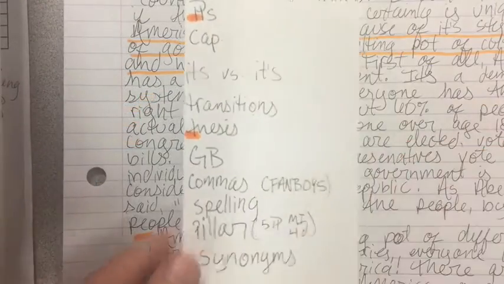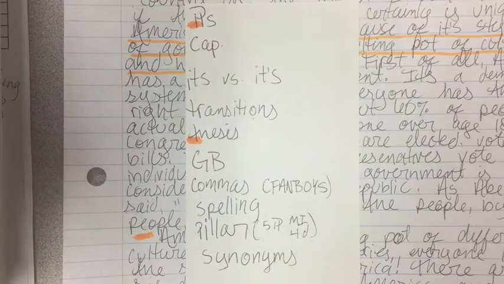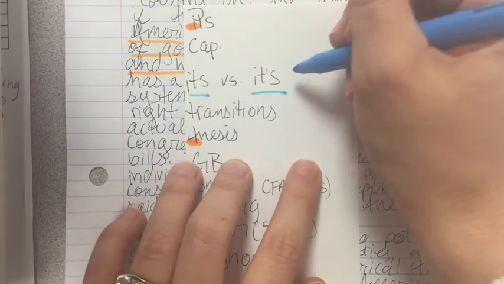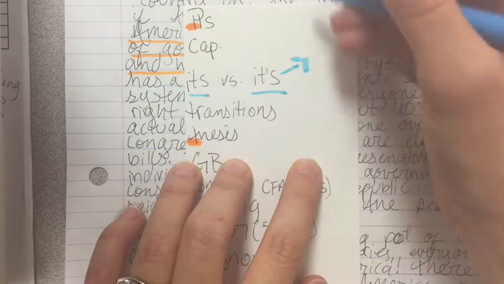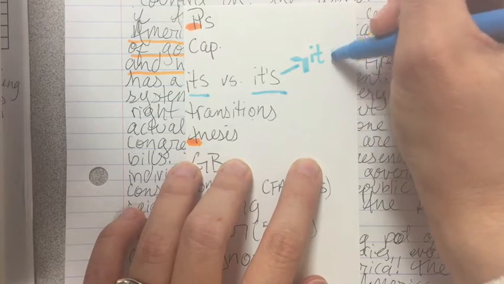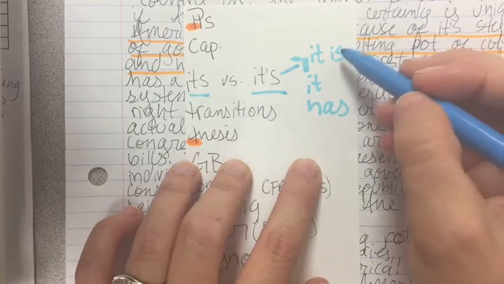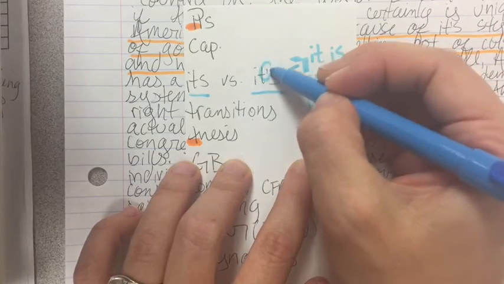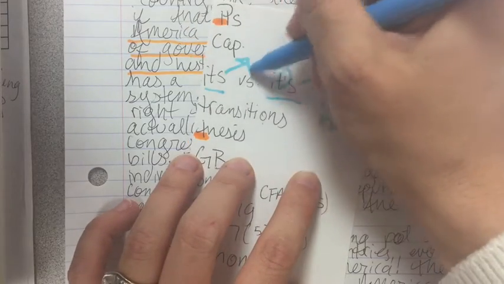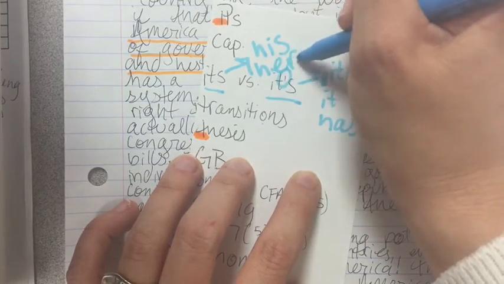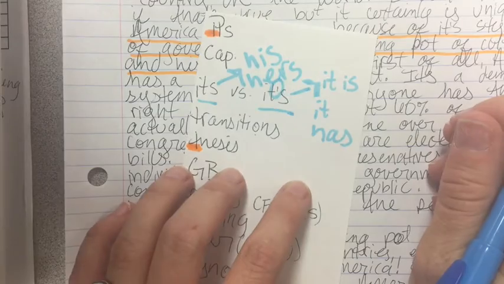I'm going to take another look at my checklist, and I think the next thing that I want to look for is going to be my its versus it's. Now I remember from class, this type of it's is a contraction of it is or it has. So anytime you mean it is or it has, you want to include the apostrophe. If I don't have the apostrophe, that's the same thing as saying his or hers. When we use those words, we don't put an apostrophe.